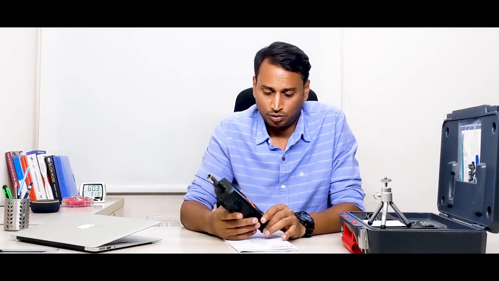So there are 6 channels with which you can do the sampling, starting with 0.3 micron, then 0.5, 1, 2.5, 5 and 10 microns. So it can take measurements up to 10 microns.